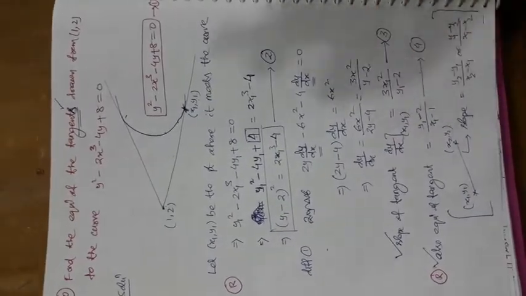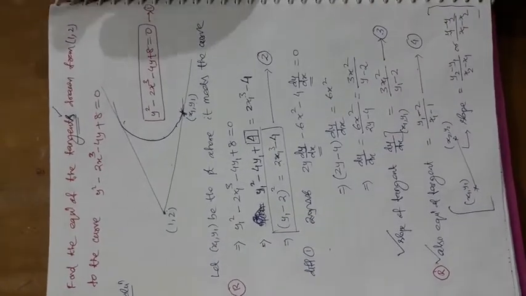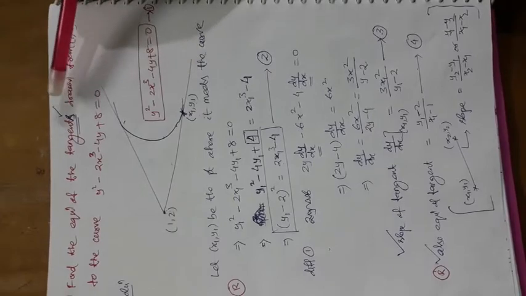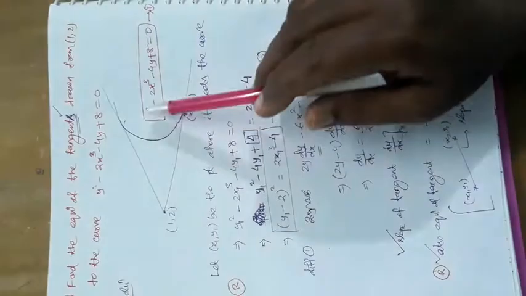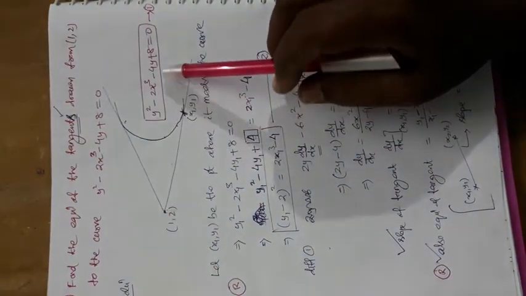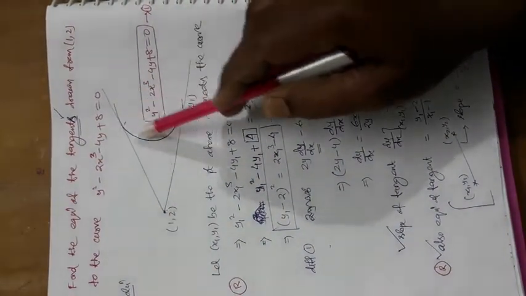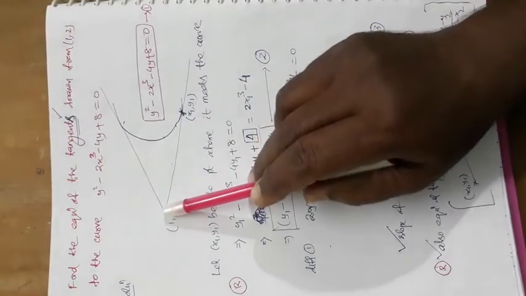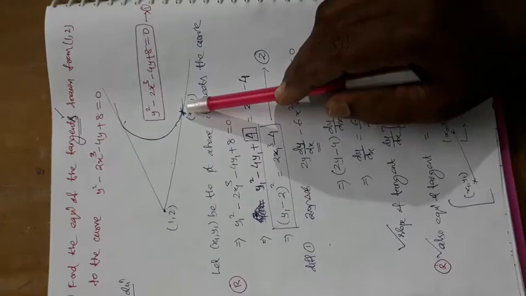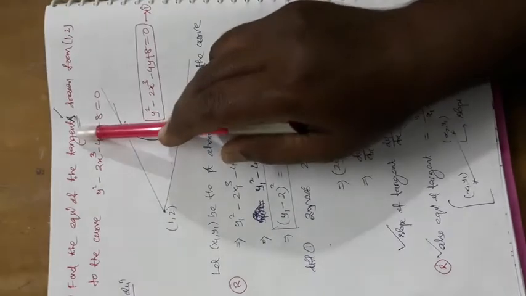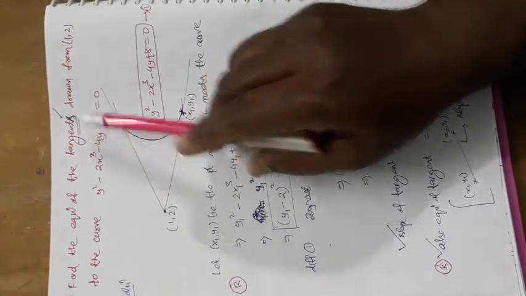Number 10 is: find the equation of tangents that may be drawn from the point 1, 2 to the curve y square minus 2x cube minus 4y plus 8 equals 0. Suppose this is the curve. Draw a tangent from this point. Then this is one tangent. There may be another tangent. It is written as tangents in the question.